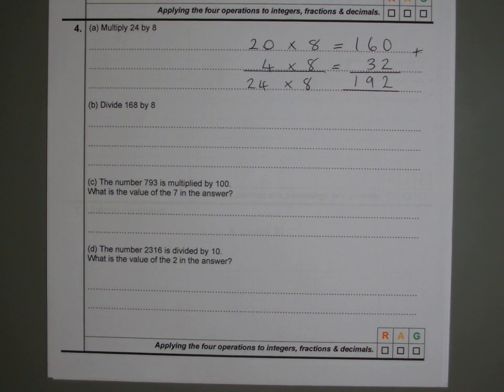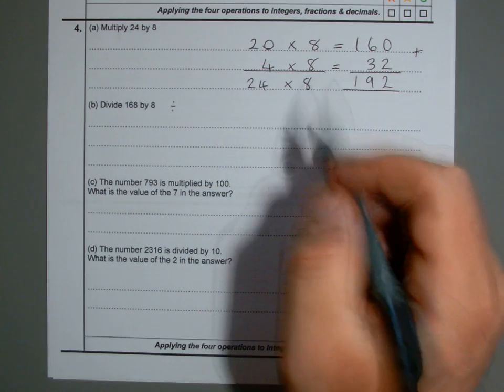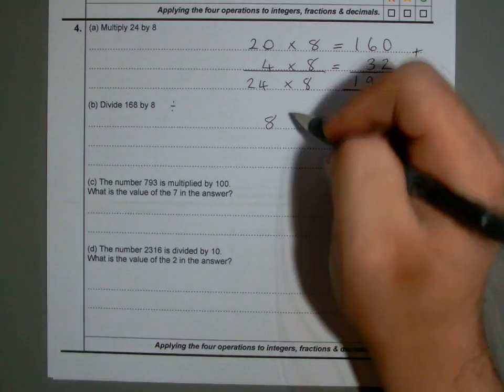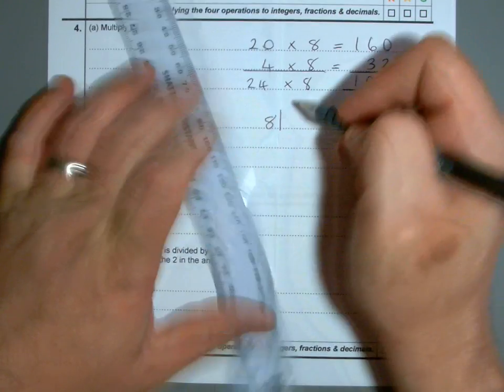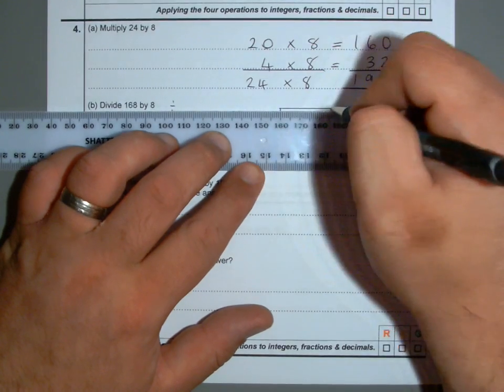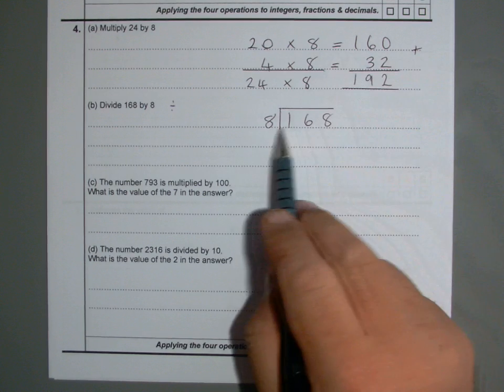Next one, divide 168 by 8. There are lots of different ways of doing this. Because we're dividing, you might want to use the bus stop method. So what we're dividing by goes on the outside, and on the inside we'll have our 168. So we're dividing by 8.